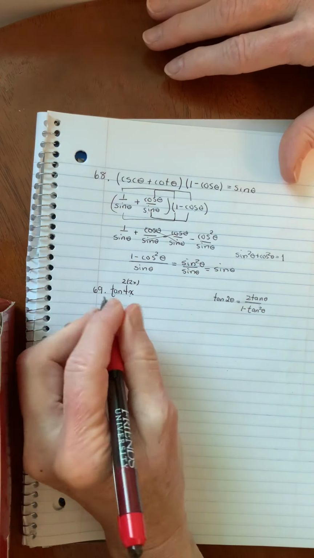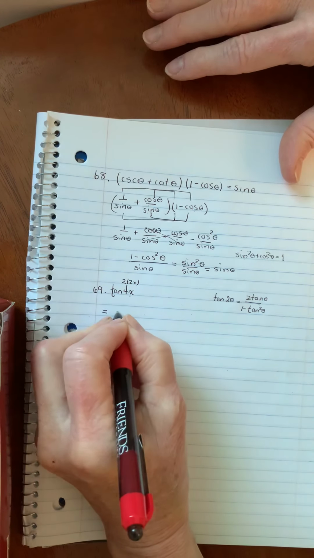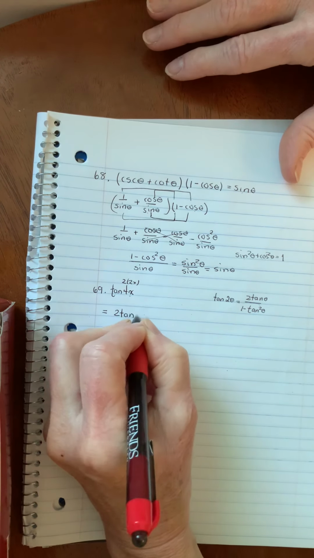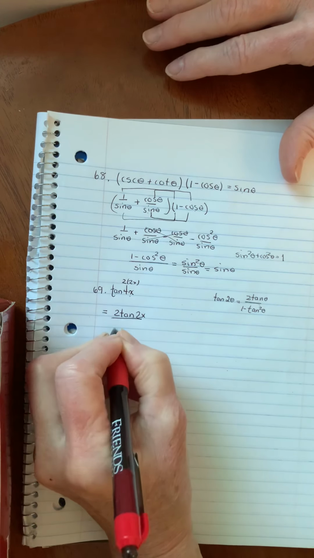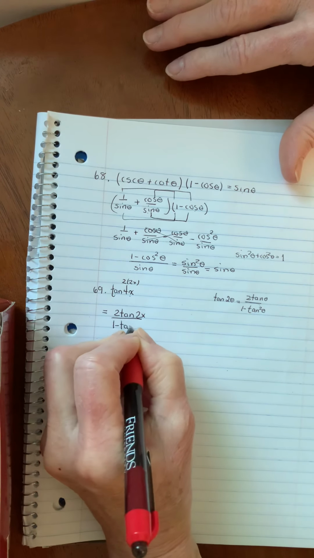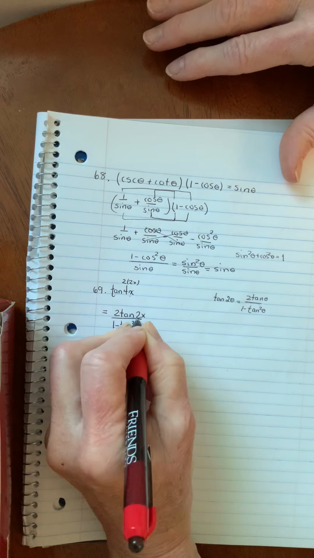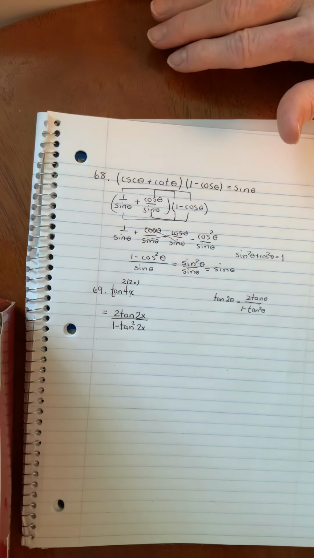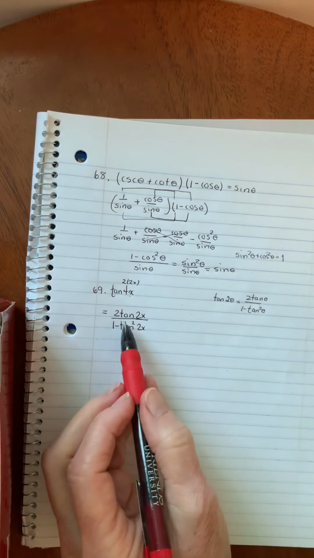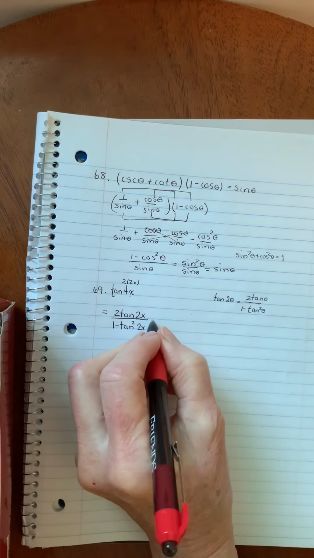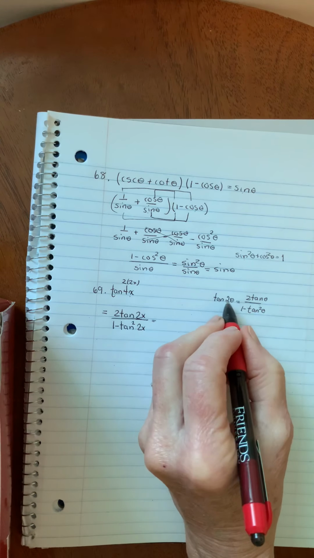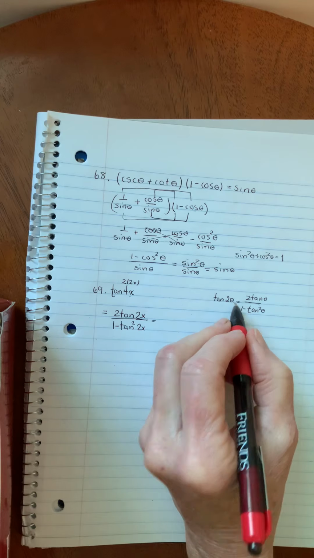So I've got this. Tangent of 4x is equal to 2 times the tangent of 2x over 1 minus the tangent squared of 2x. Now I'm not there yet because I'm supposed to write it as a single x. So I've got to use 2x again. Okay, tangent of 2, now I'm going to use theta as x from this one.